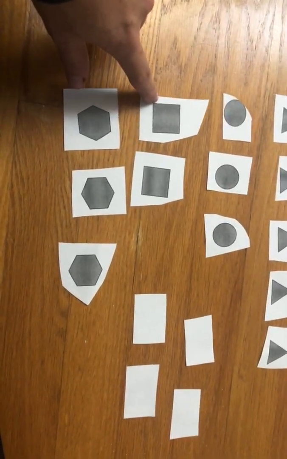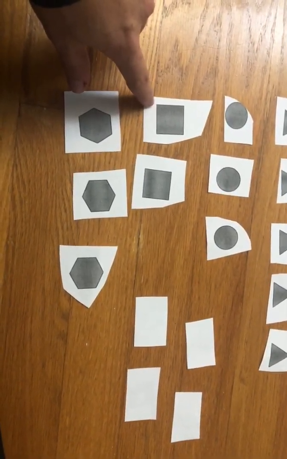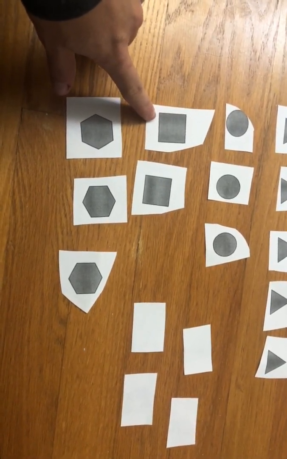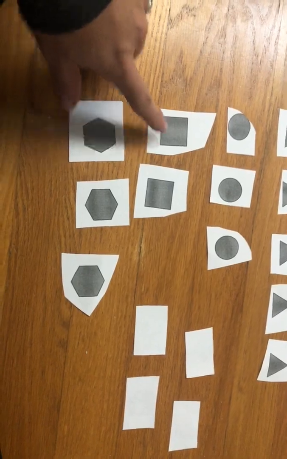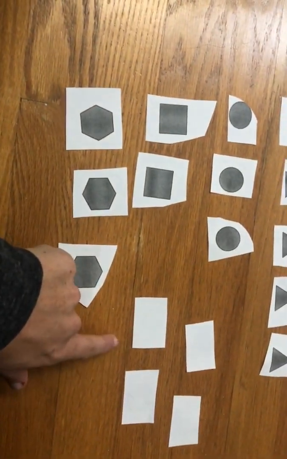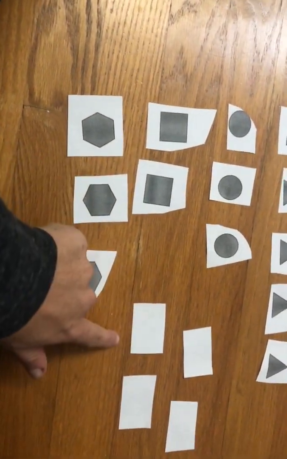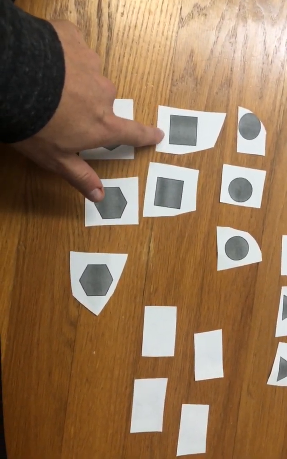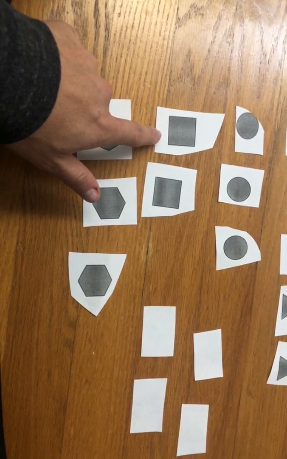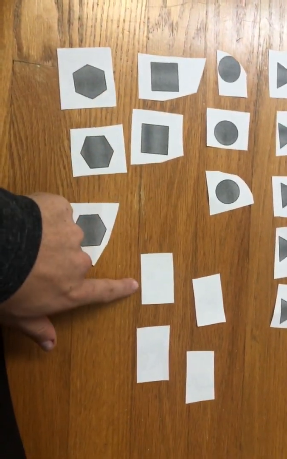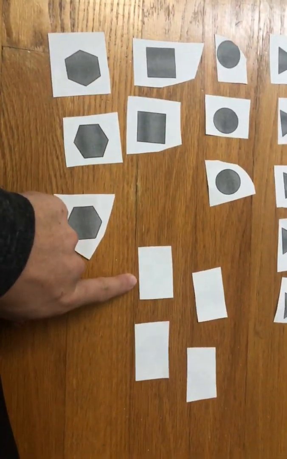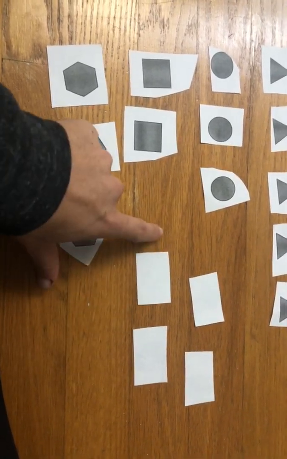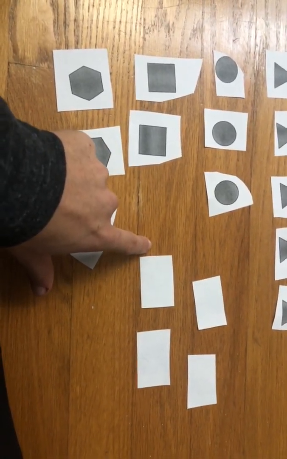This next shape right here, what's this one called? That's called a square. Remember, we talked about how a square is a special type of rectangle. So this is a rectangle and this is a square. Squares have 4 equal sides that are straight, and a rectangle has 4 sides that are straight, but there's 2 long sides and 2 short sides.